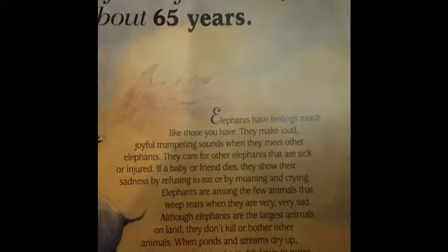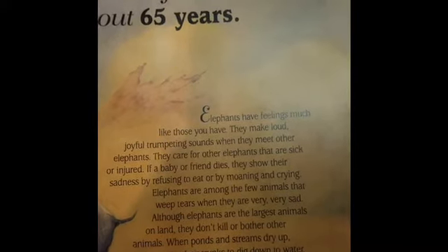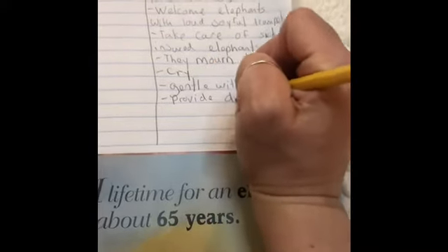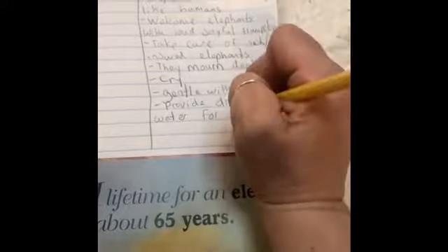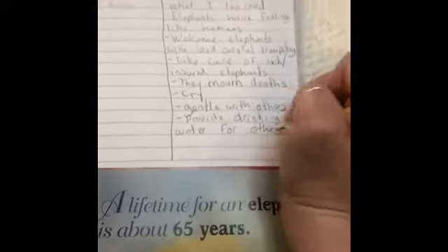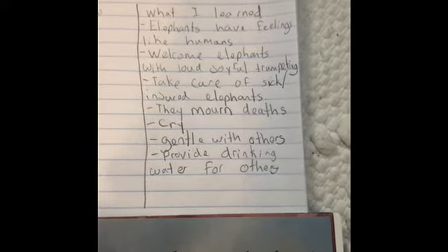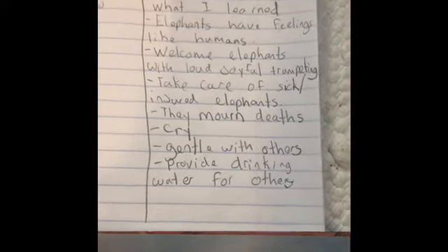When ponds and streams dry up, elephants use their trunks to dig down to water. When they finish drinking, they let other animals drink. Without water, these animals would die. So here I'm going to write, provide drinking water for other animals. I'll just write others. Okay, third graders, if you have not gone ahead and written all of that, please feel free to pause the video until you get it all written down. When you come back, I'll ask you the last two questions.